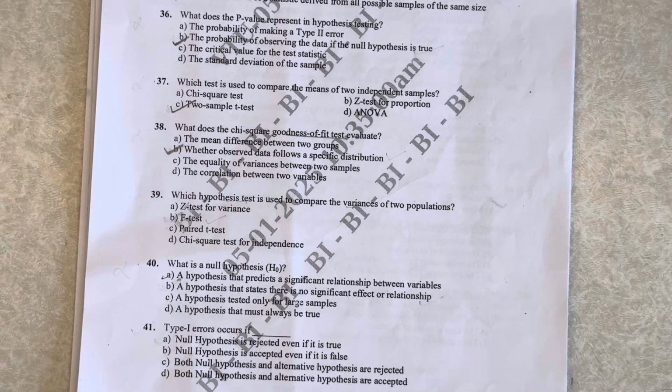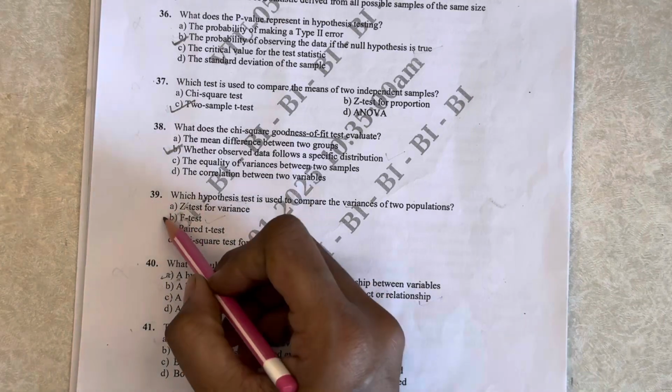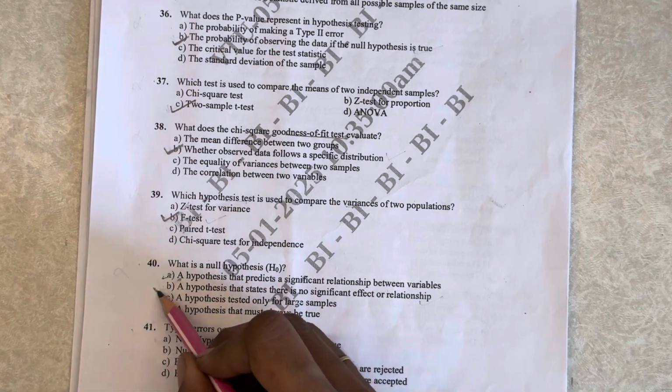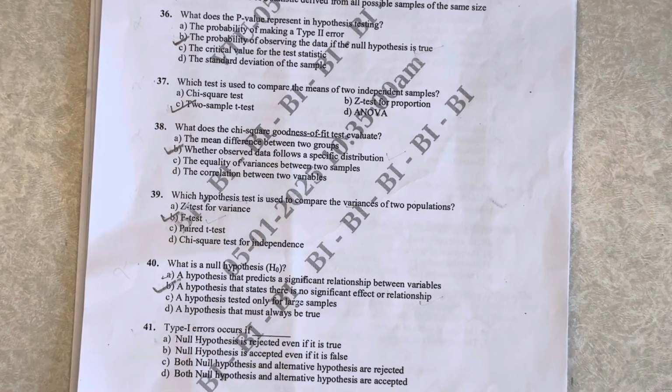39. Which hypothesis test is used to compare variance of two populations? The answer is F-test, because F-test compares variance of two populations to determine if they are significantly different. Question 40. What is null hypothesis? Null hypothesis assumes no effect, no difference, or no relationship between variables. So answer is B. It states that there is no significant effect or relationship.